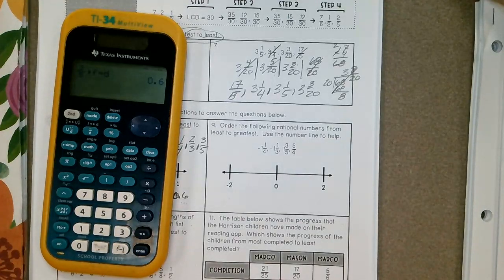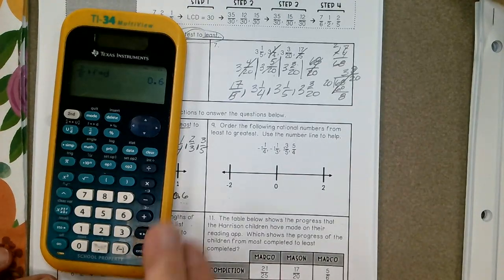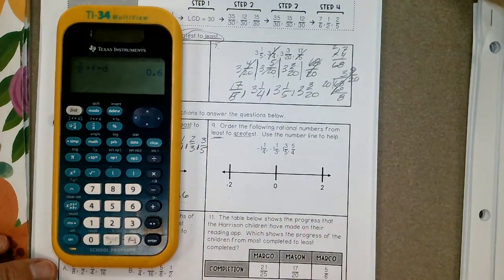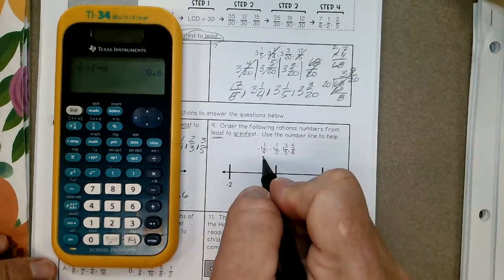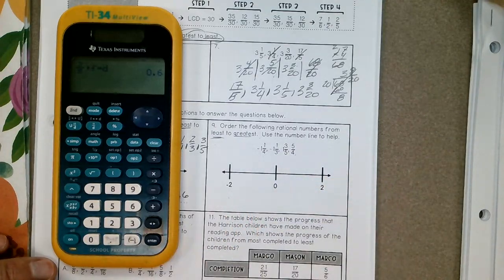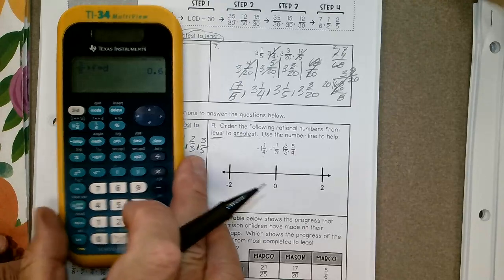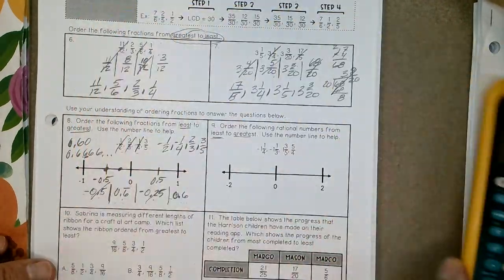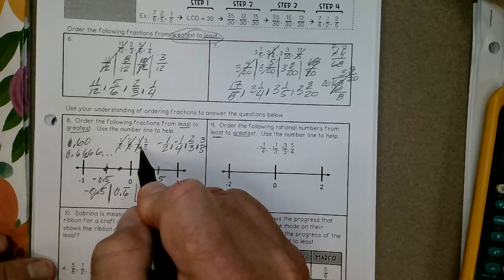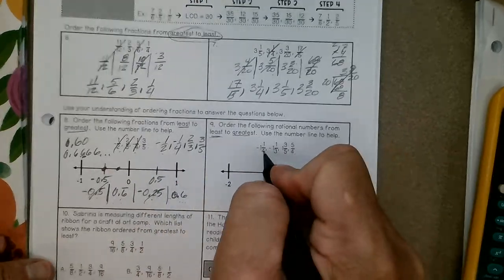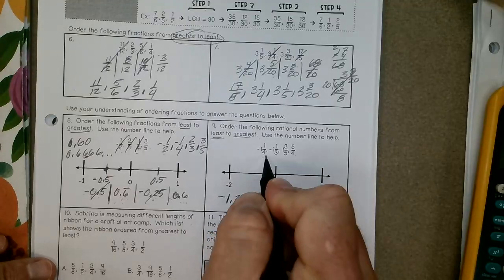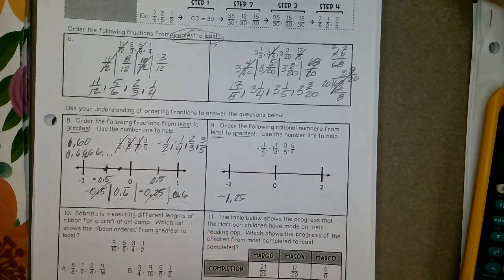Number 9, order the rational numbers from least to greatest, and here we go. Getting a common denominator here is going to be tough, so let's go ahead and change these to decimals. I'm going to use some of my work from the previous problem. I know 1/4 was 0.25, so I'm going to write that down, negative 1.25. That's what that equaled. I'm going to use my previous work.